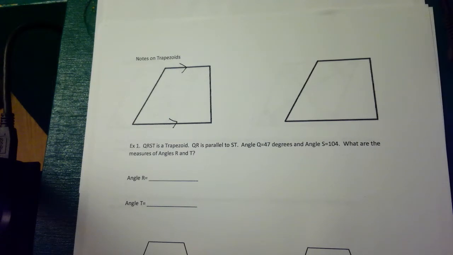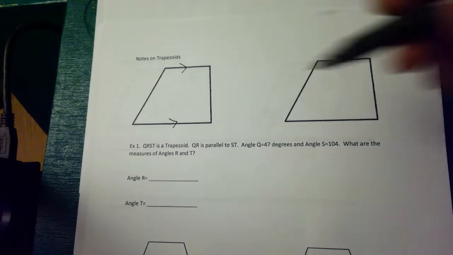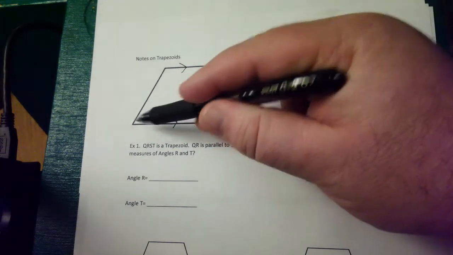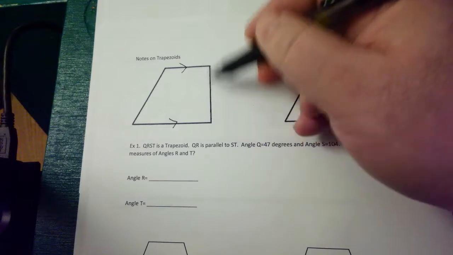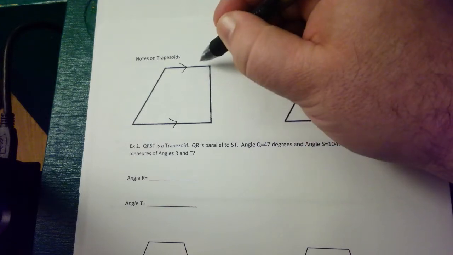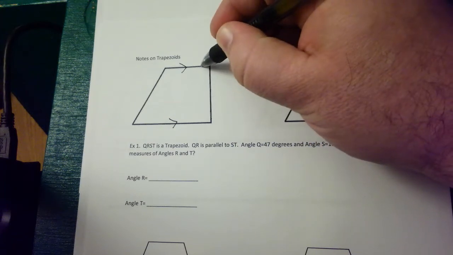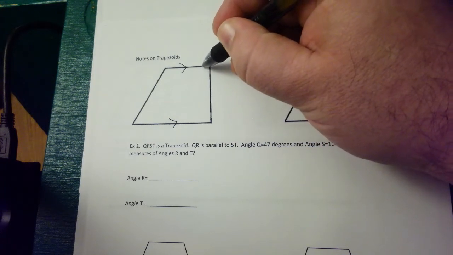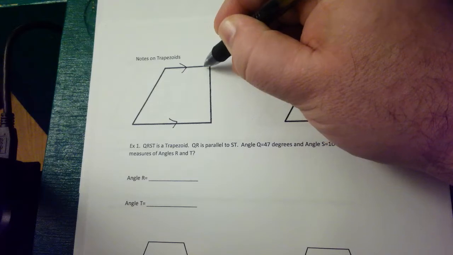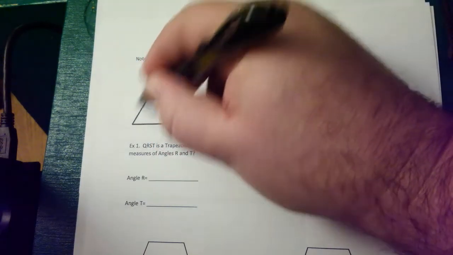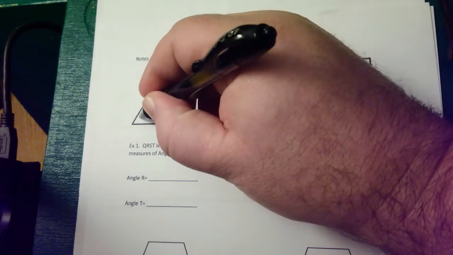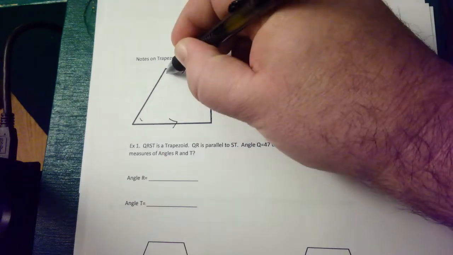Because of that, these two sides are parallel, which means this is a transversal. So that means these are same side interior angles. This is also a transversal. These are same side interior. Let's number them 1, 2, 3, and 4.